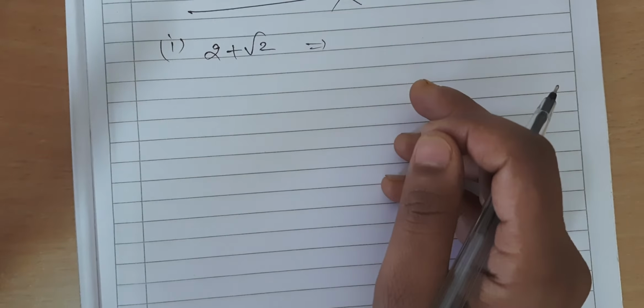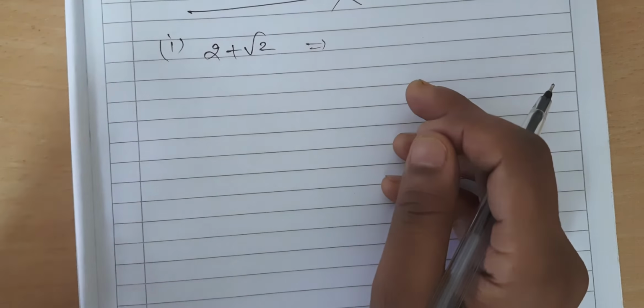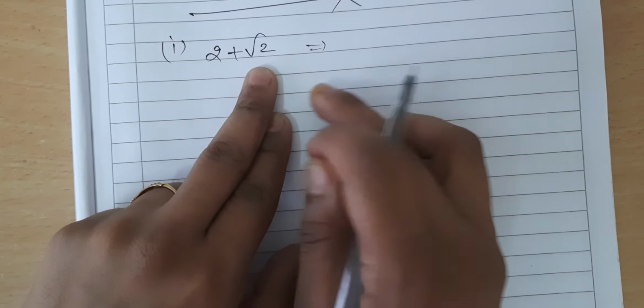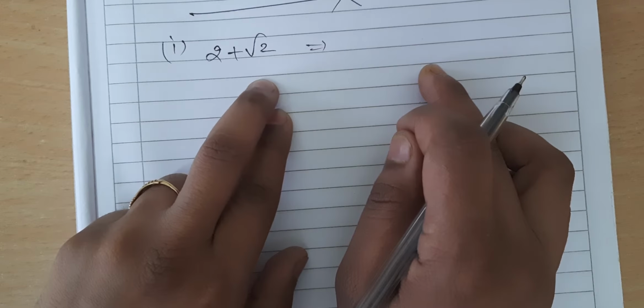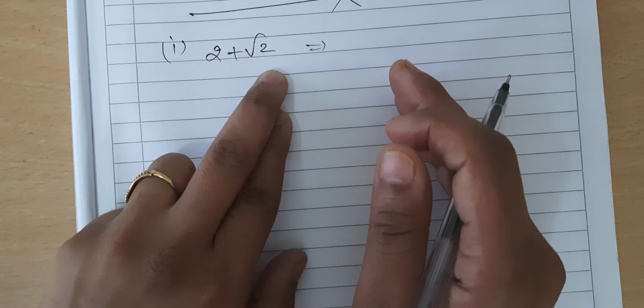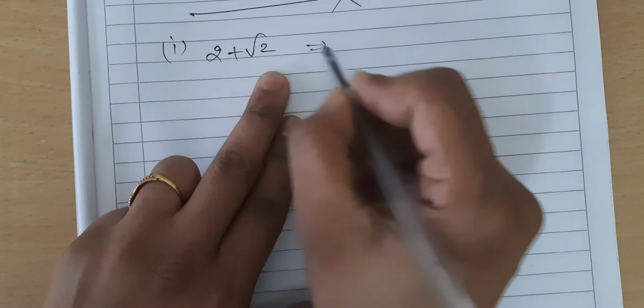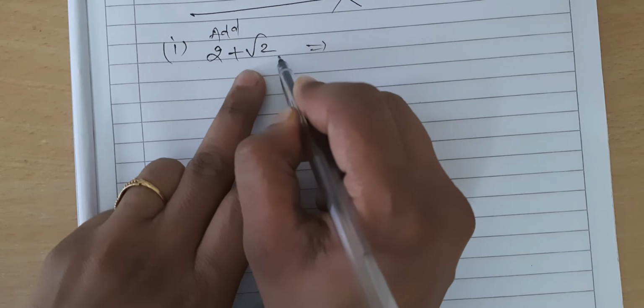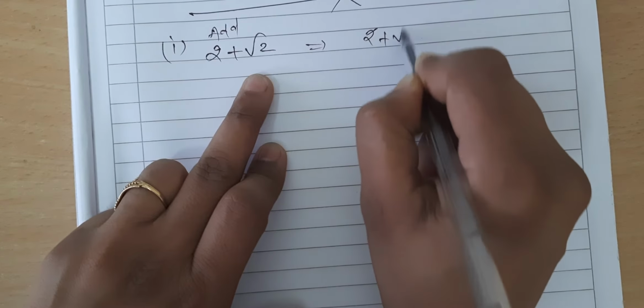And just now in the previous video we have seen that the sum of a rational and an irrational number is irrational. This is non-terminating, non-repeating. So if you add any number, you will definitely get a non-terminating and non-repeating number. So the answer of this question, add 2 and root 2, is 2 plus root 2 only.